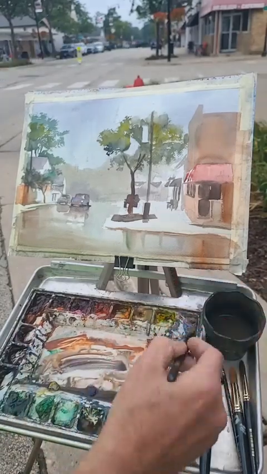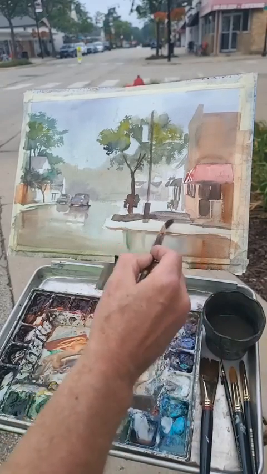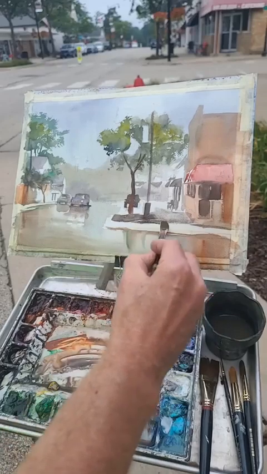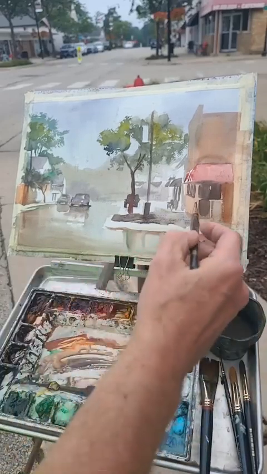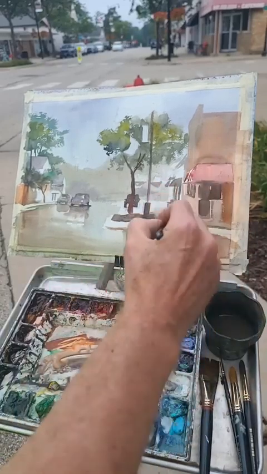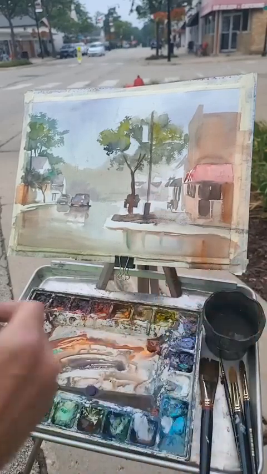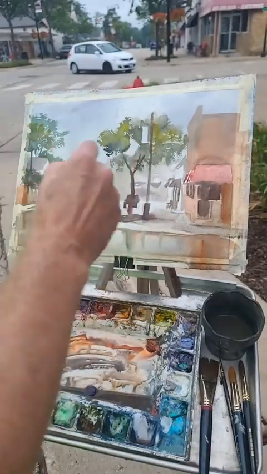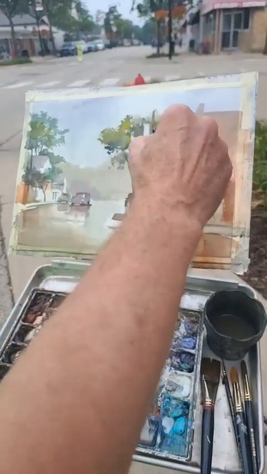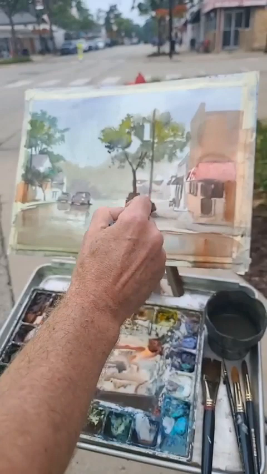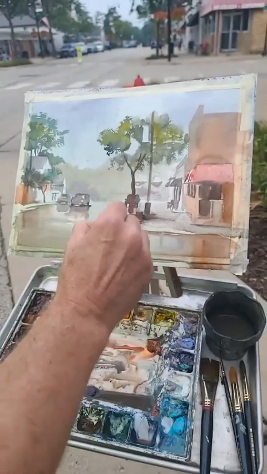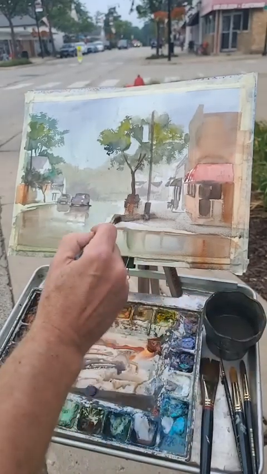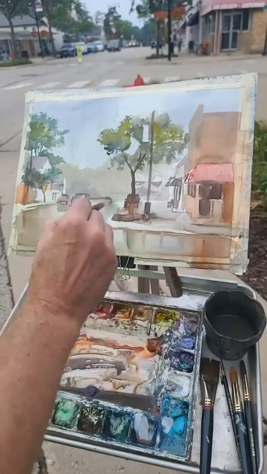Number one most important thing is your drawing. Of course, I spent a little bit of time on my drawing when I got here, and after you get your drawing done, then you're going into making sure you have the right value pattern, what's dark and what's light. Basically my sky and everything else in here, all this stuff, should be darker than the sky and the street. So that's what I'm doing right now. I'm going to get my big value pattern. You have to have your value pattern. It is the most important thing.